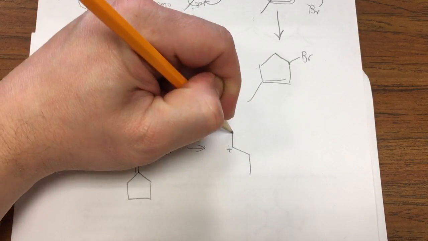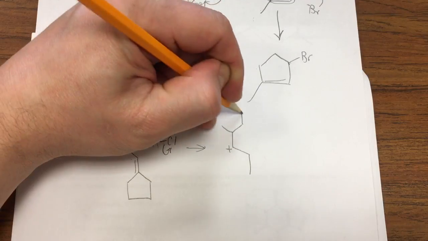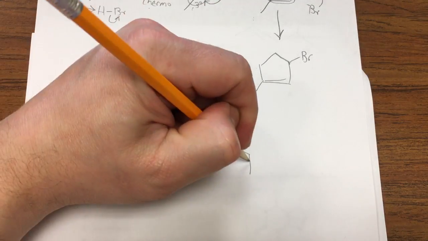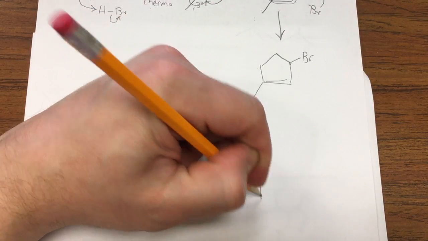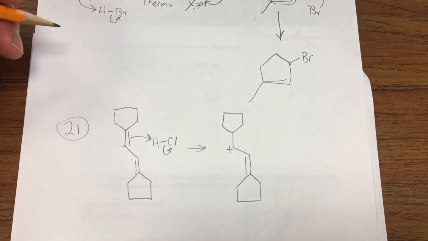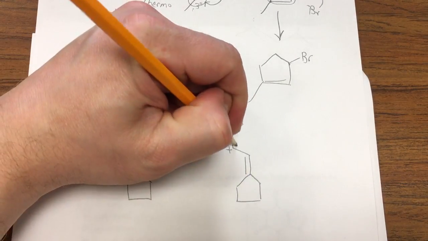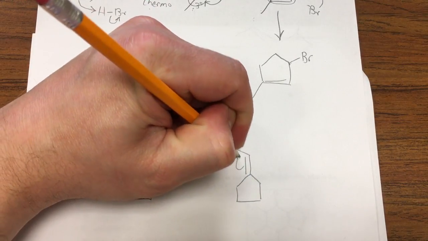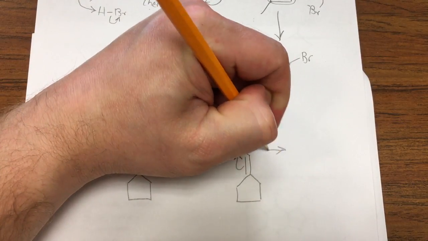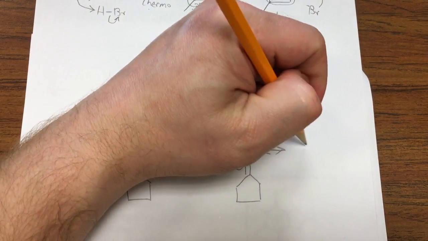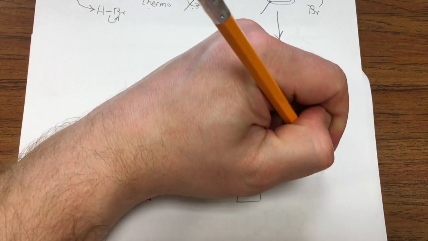We get this carbocation here. That's on a secondary carbon, but is also at the same time on this tertiary right here. Here's the resonance for that.